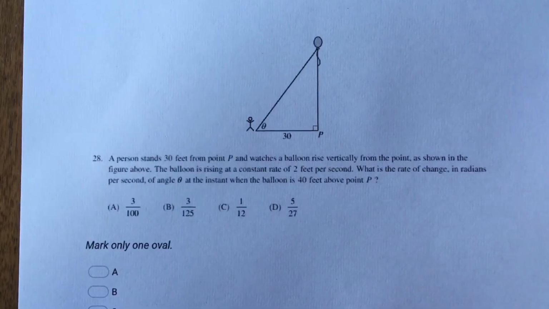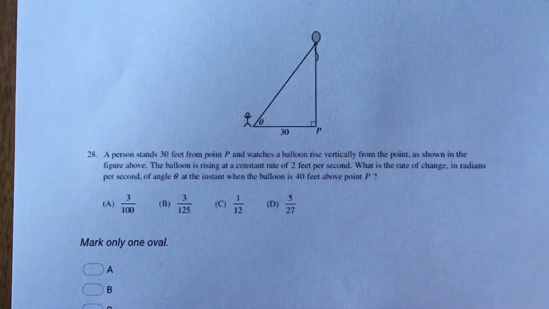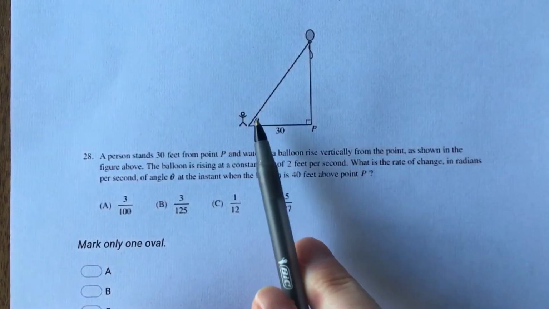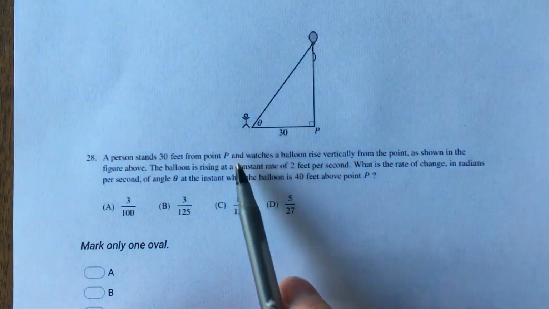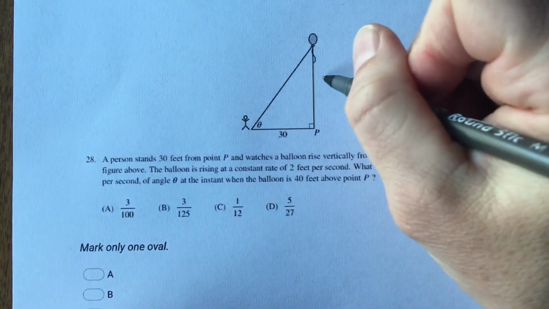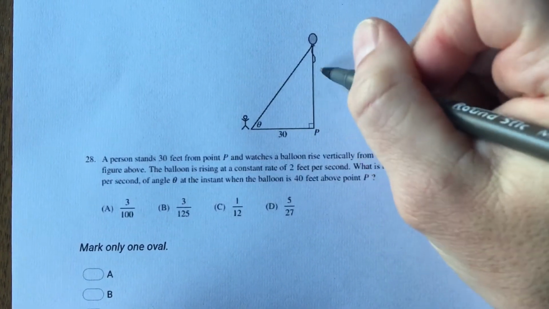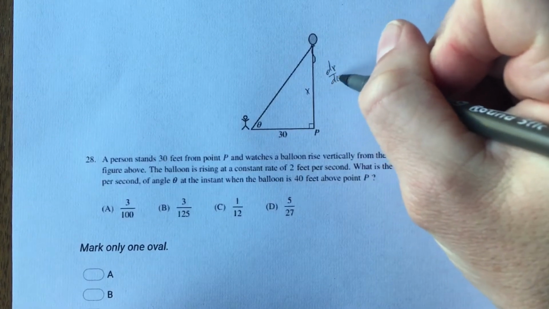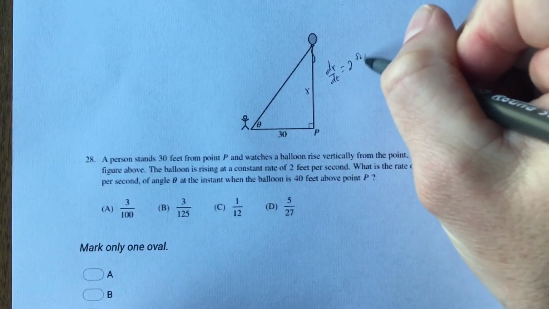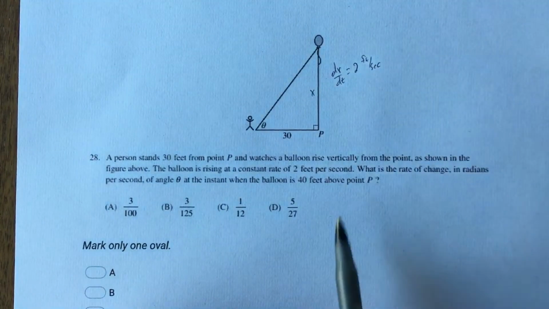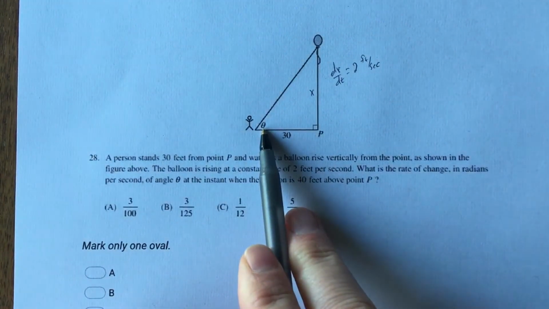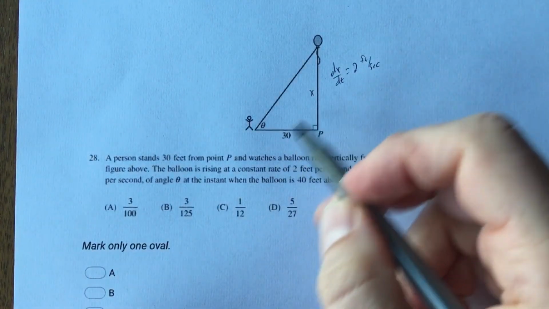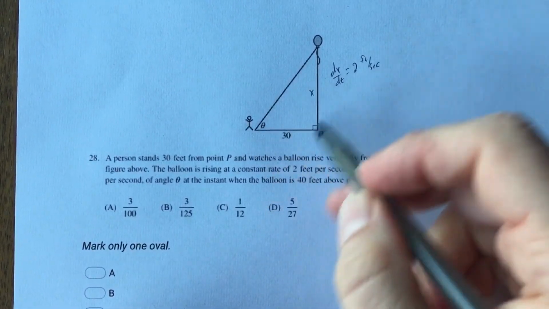All right, we're going to take review day 14, problems 1 through 5, and the first one is maybe the hardest of them. We were given this here, and we were told that this balloon is rising at a rate of 2 feet per second. So we'll call this value x. dx/dt is 2 feet per second. And they want to know how fast this angle is changing at the moment that it's 40 feet above the ground. So first off, we need an equation that relates all of this together.